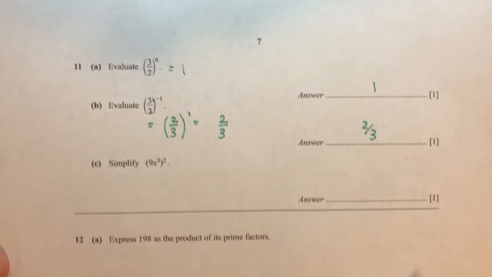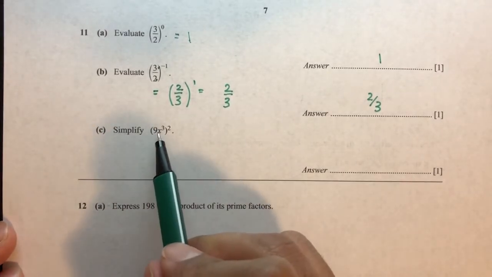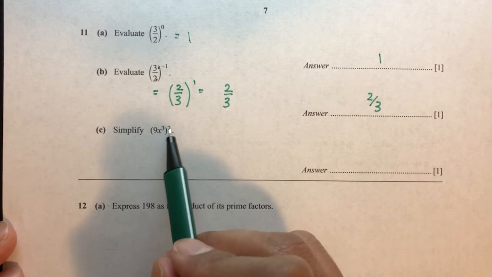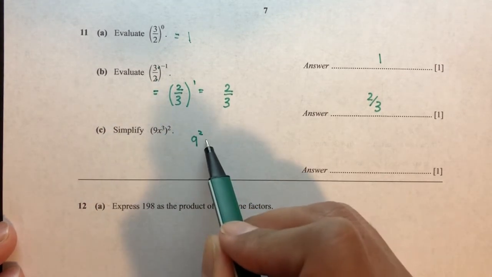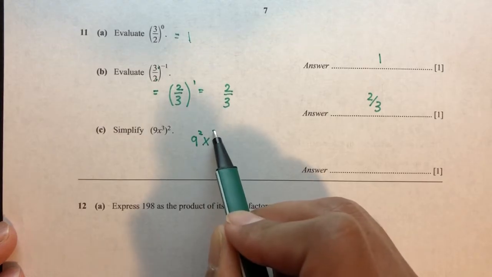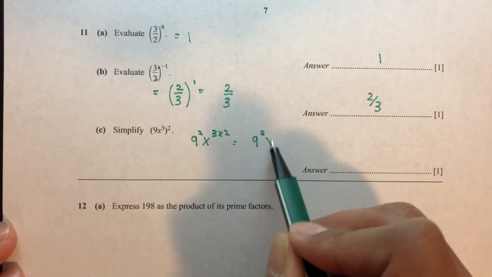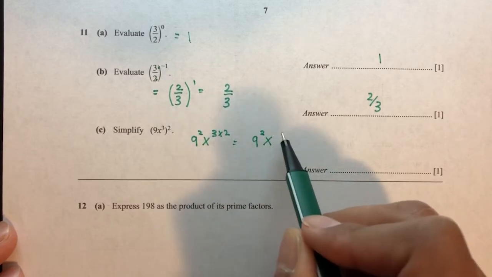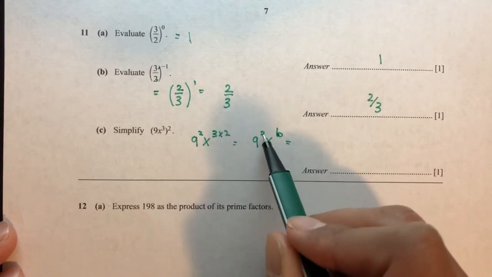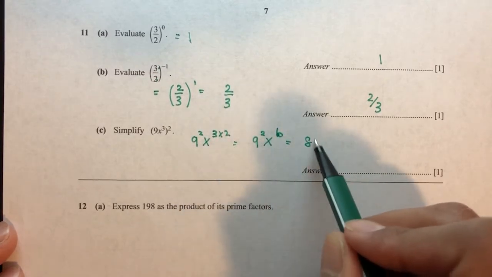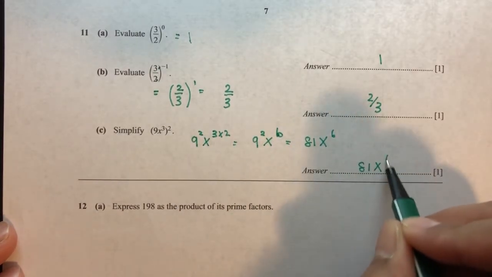Okay, so now part C, simplify 9x cubed bracket power of 2. So we have to bring the 2 inside. We have 9 power 2 x power 3 times 2. It becomes 9 power 2 which is x, 3 times 2 is 6. So 9 power 2 will be 9 times 9, which is 81 x power 6. So your answer will be 81 x power 6.